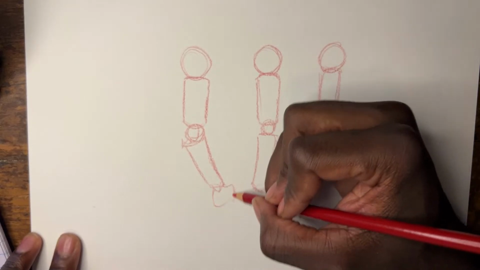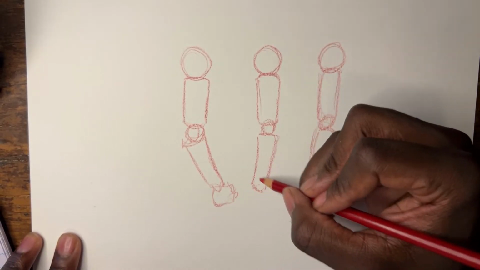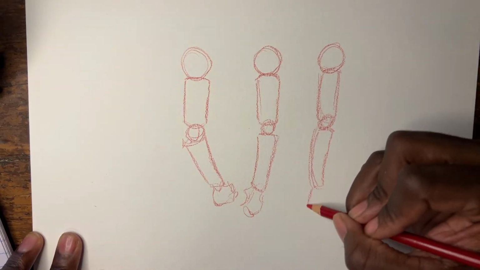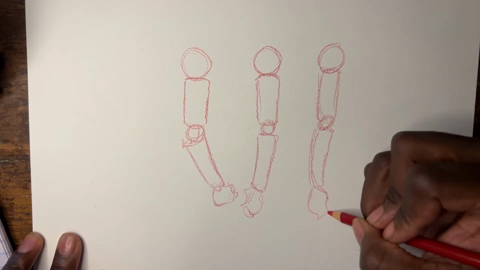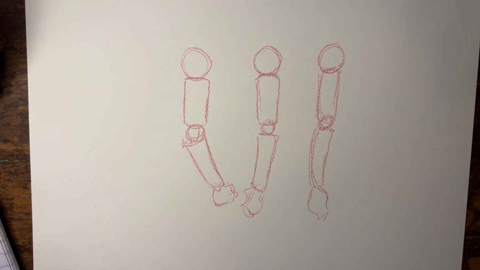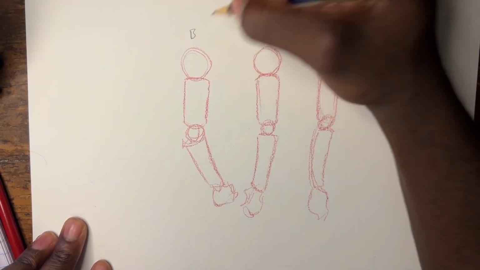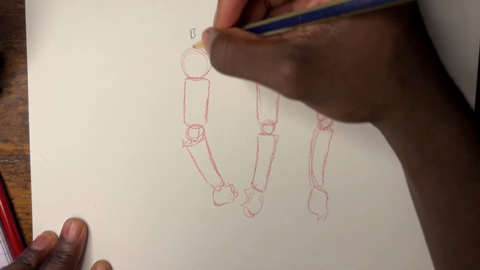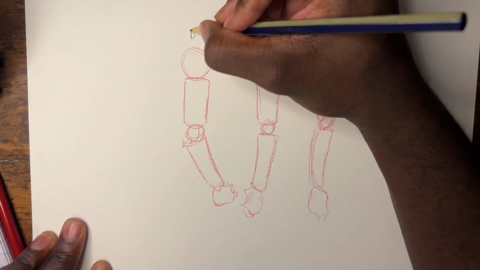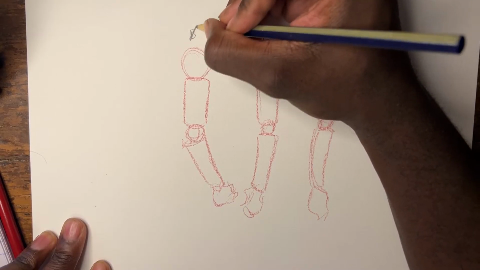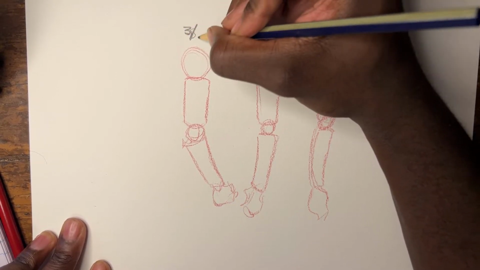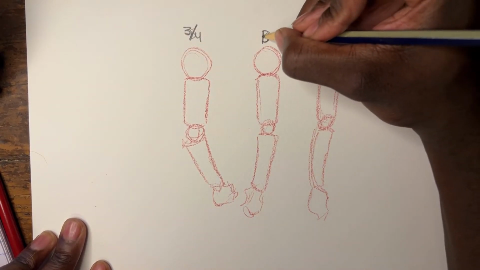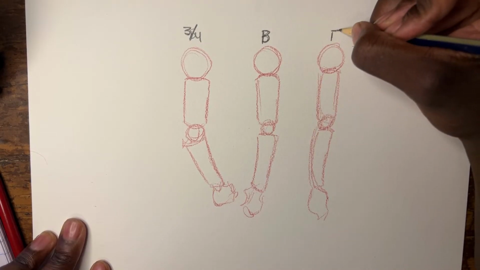And let's draw some hands, just really basic hands. I'm not going to get too involved with the hands here. All right. So here we'll have the back view, or this will be the back view here. This will be a 3/4 view. How about that? So 3/4 view, the back view, and a front facing view.